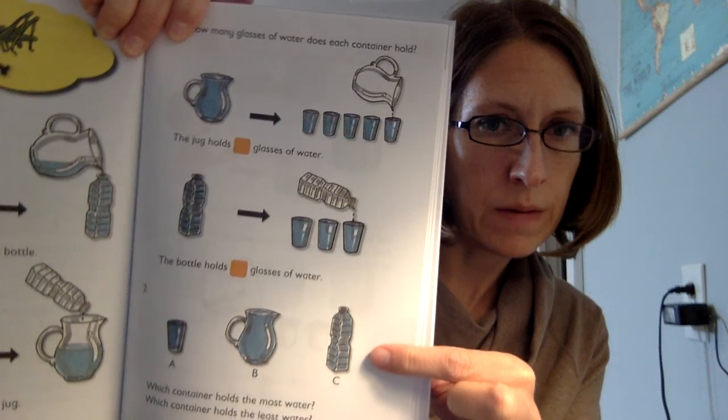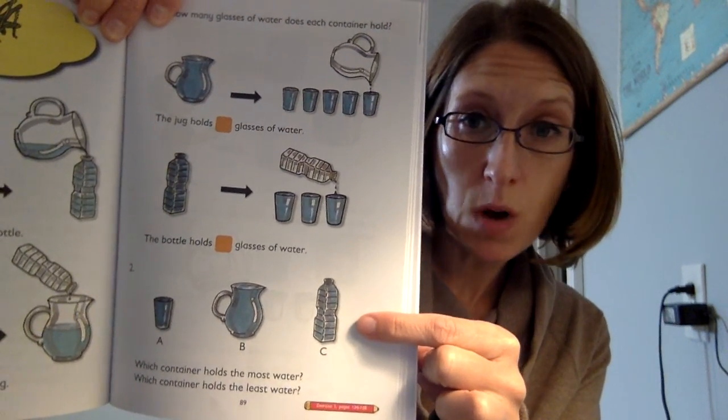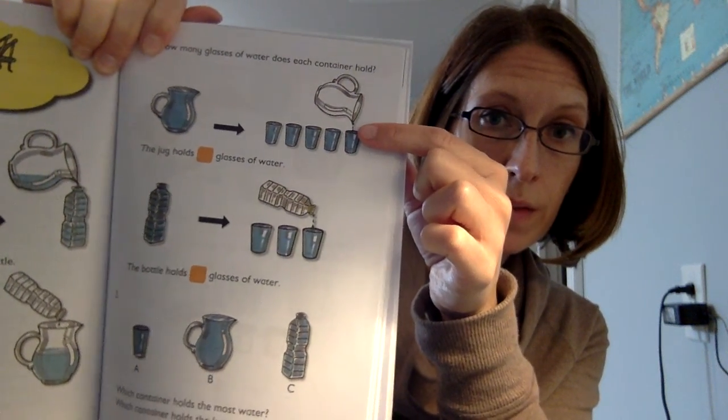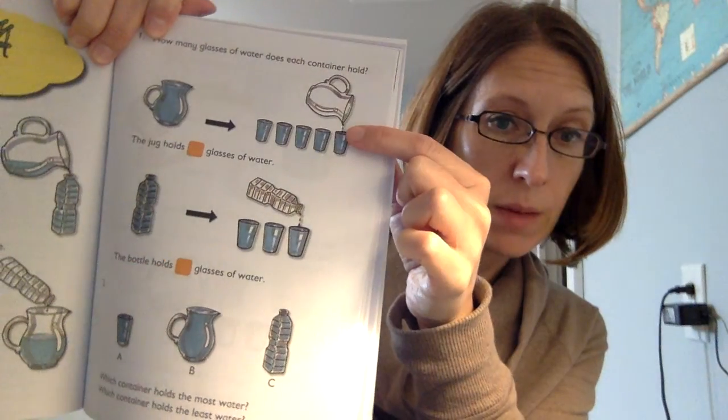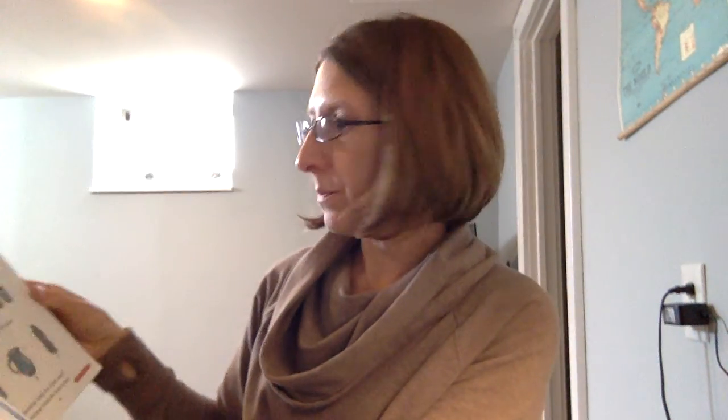It asks which container holds the most water, and that would be the jug, because it can hold 5 cups. The least water would be that little tiny cup there. That little cup does not hold much liquid.